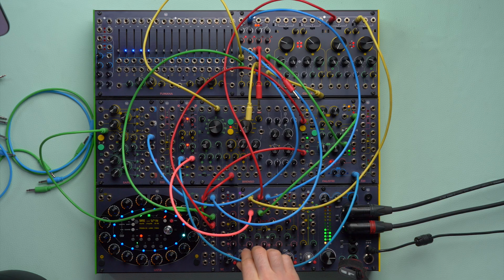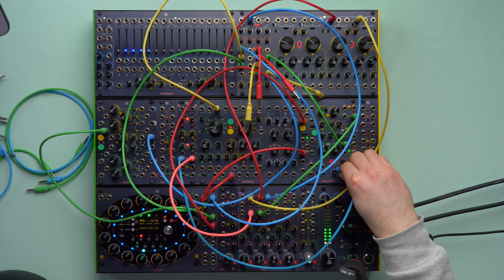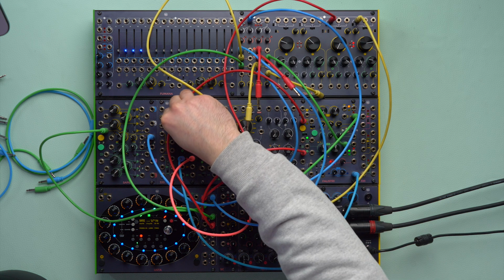And at this moment we just need some trance stabs, but unfortunately we cannot make them with the modular synthesizer. But we can cheat a little bit and use something else. And by cheating I mean we can use some classic super saw sounds.